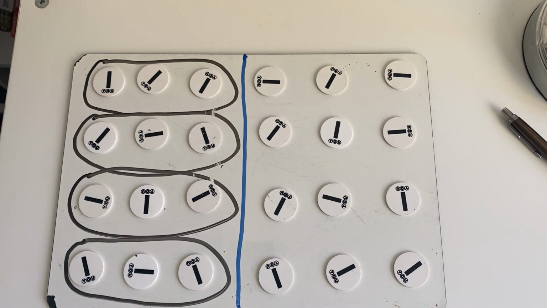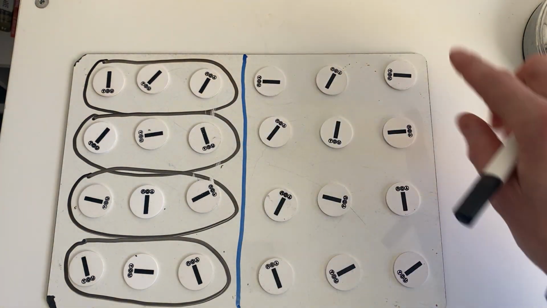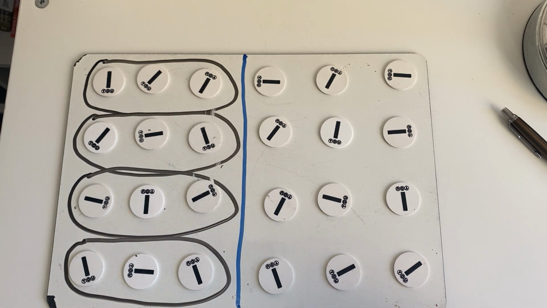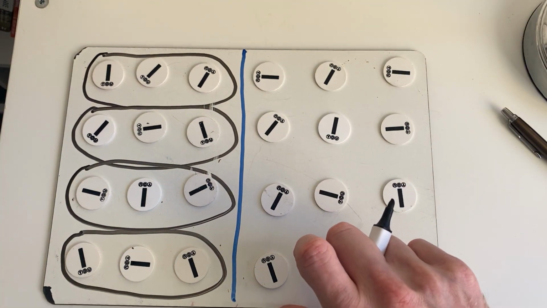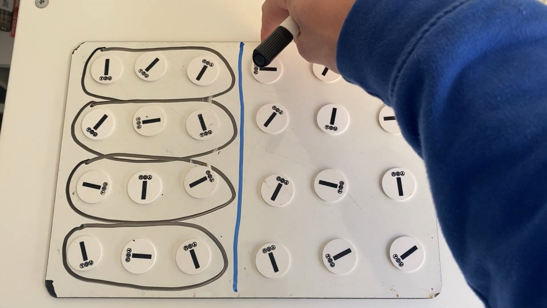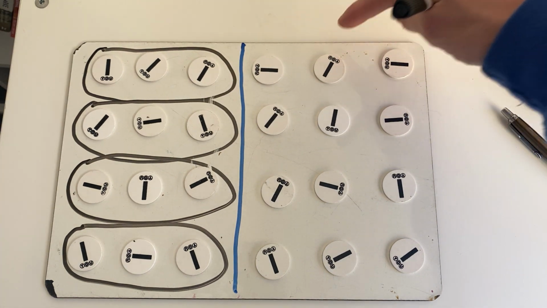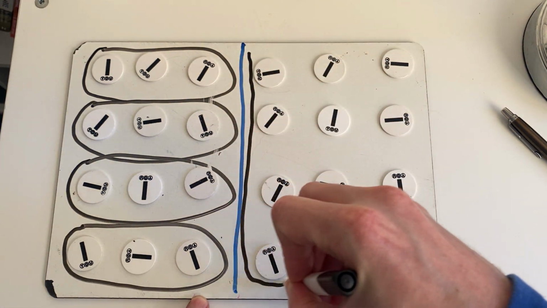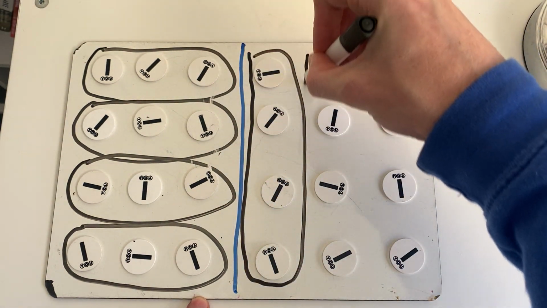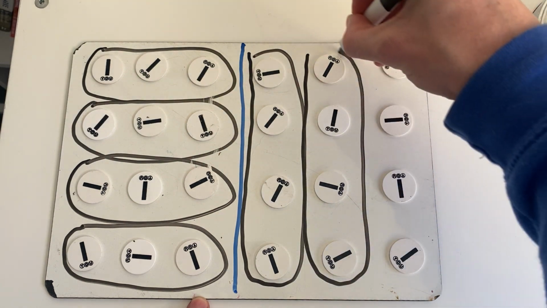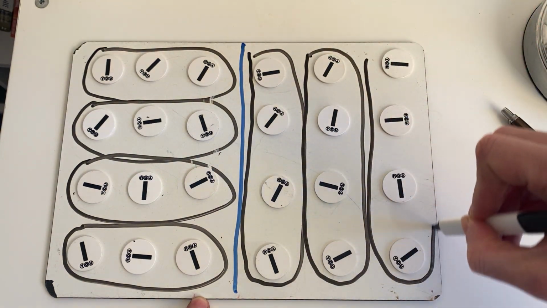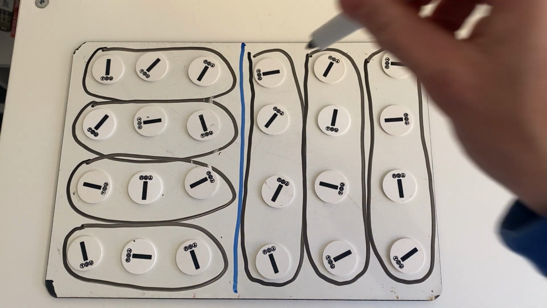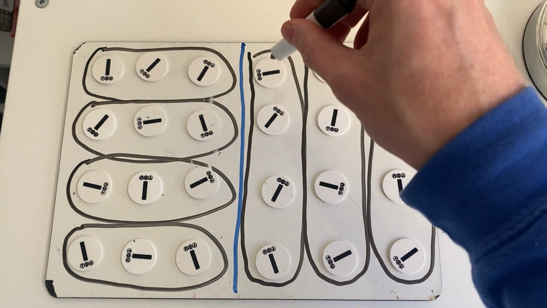Now, the next question you've got is circle the counters into 3 equal groups. So we're going to take these 12 here. As we see here, we've got one group starting here, a second group starting here, and a third group starting here. Now, we're going to circle. This is one group, this is another, and this is the last group. It says circle into 3 groups, and they're equal groups. Each one has got 4.